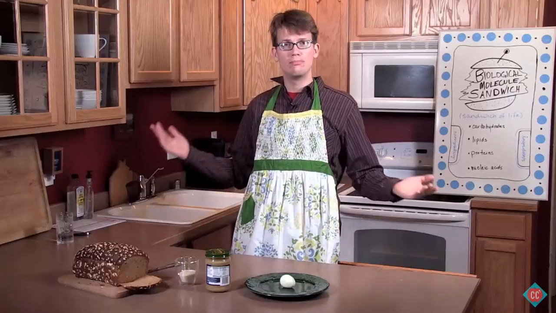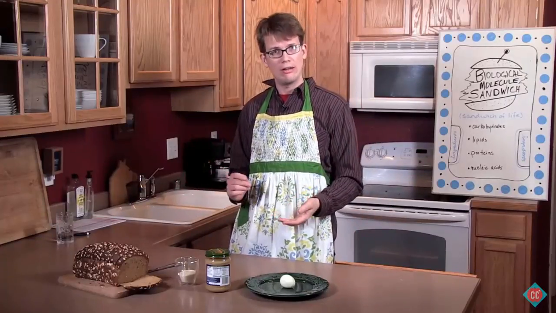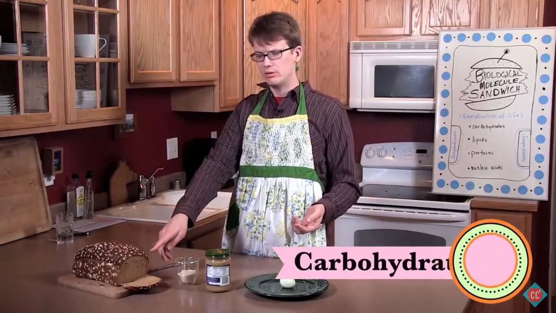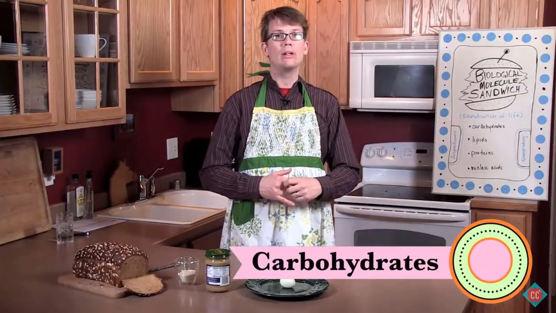3 ingredients necessary for life. And it turns out that all organisms either need to synthesize or ingest those ingredients in order to live. We're going to start out with the most basic of these ingredients for life, and that is the carbohydrate. You've no doubt heard of them. You may, in fact, be avoiding them like the plague.